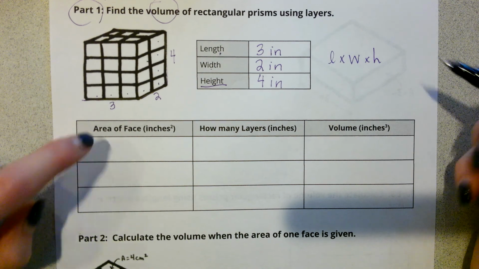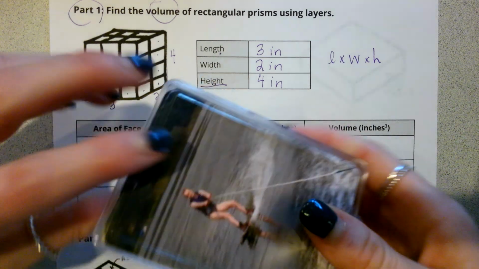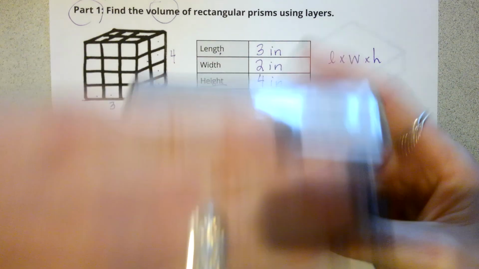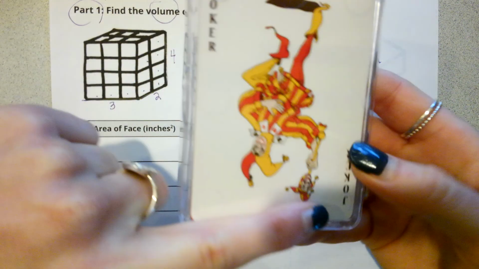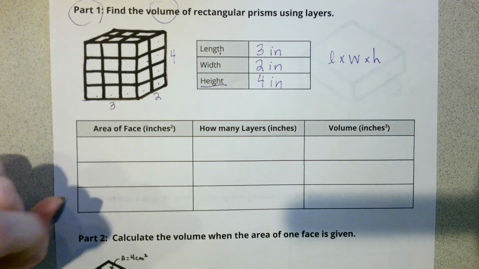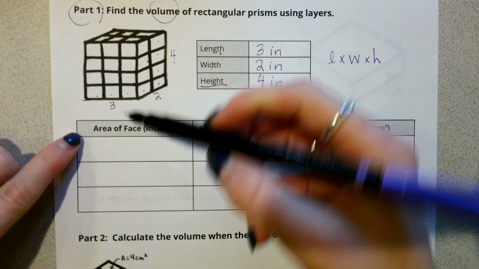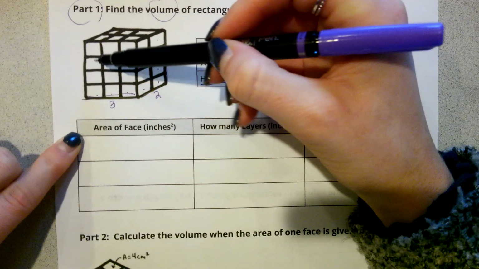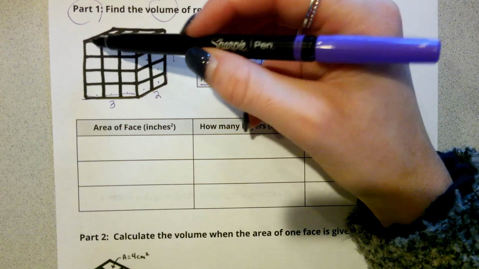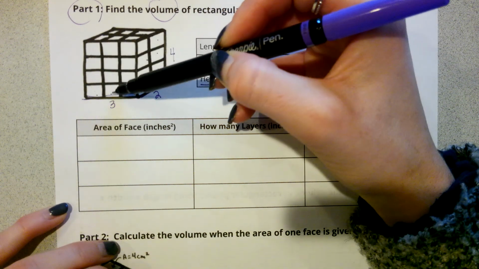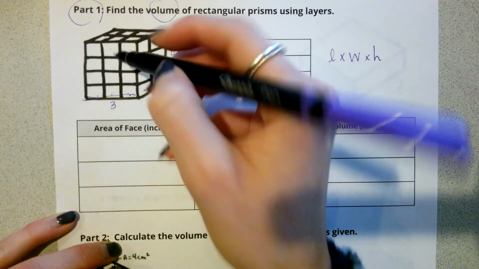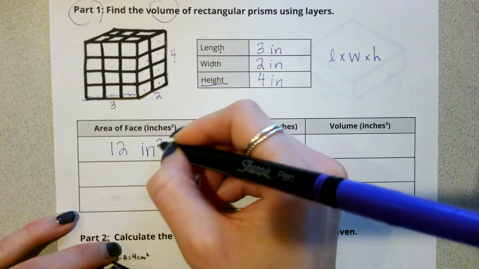So a face, an area of a face, if you have a rectangular prism, like I have this rectangular prism here, this is a face. This is a face. This is a face. Any one of those flat sides of that figure is going to be called a face. And so if we say, okay, what's the area of this face? Well, we could count our cubes since in this one we have cubes to count. We could say 1, 2, 3, 4, 5, 6, 7, 8, 9, 10, 11, 12. Okay, so the area of this face is 12 inches squared.